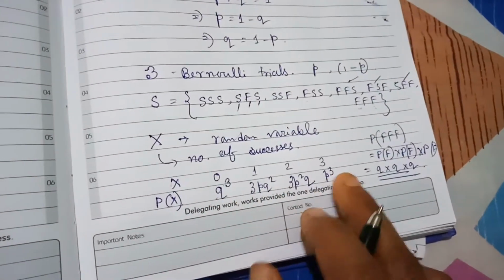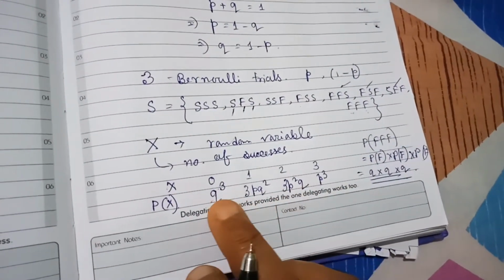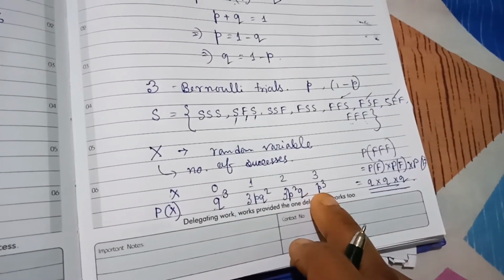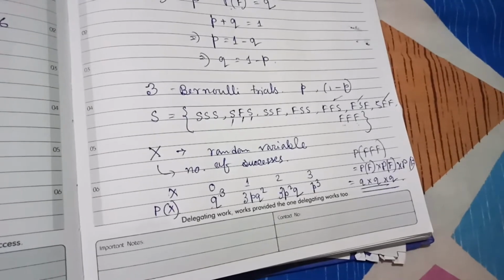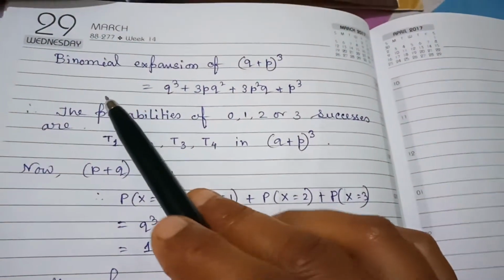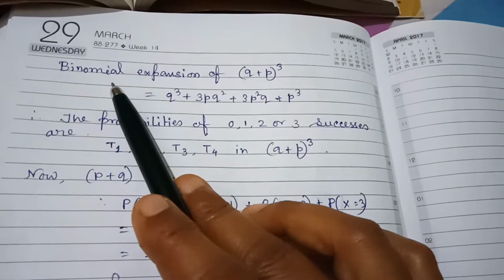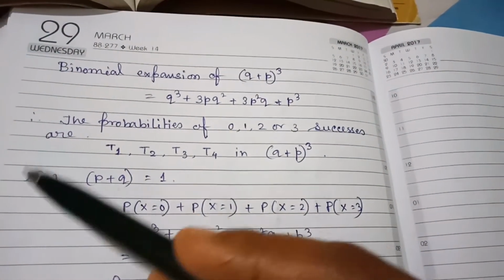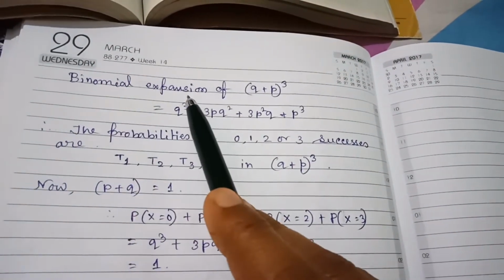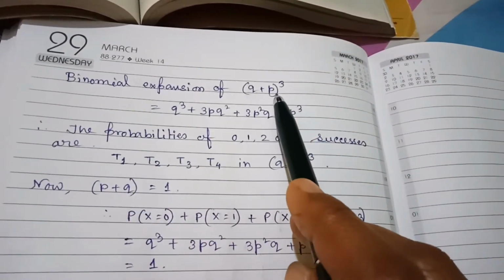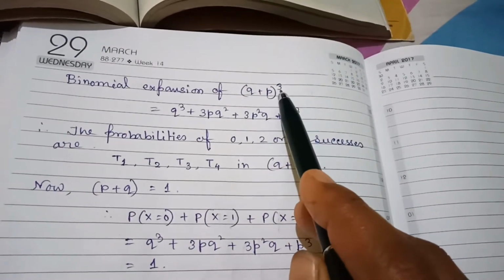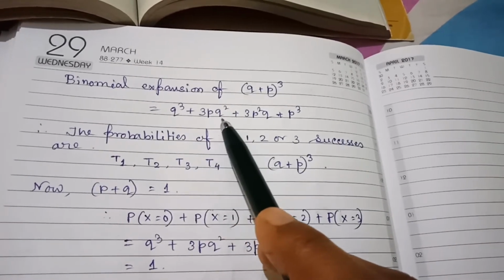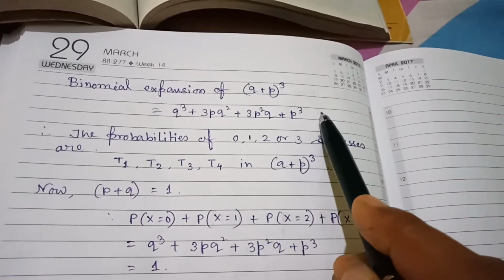You can see this. Now look at this. Don't you think that these particular expressions are quite well known? So students, now we can have the relation of those probability distribution table and this binomial expansion. Look at this binomial expansion, Q plus P to the power 3, and we all know that its expansion is Q cube plus 3PQ square plus 3P square Q plus P cube.